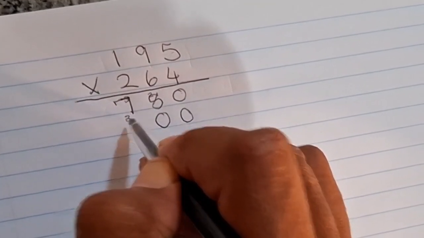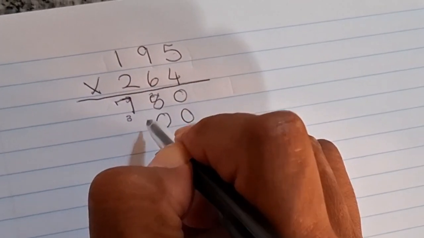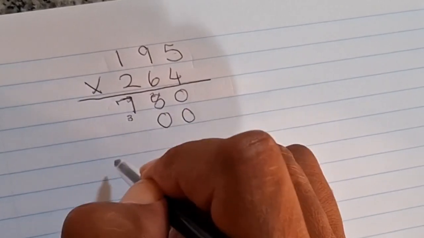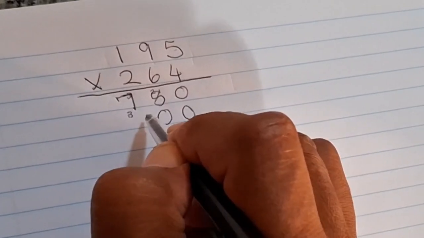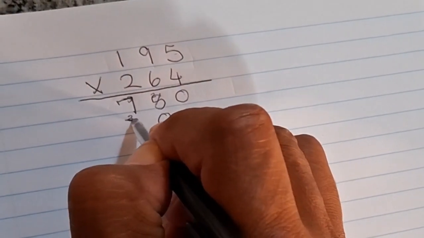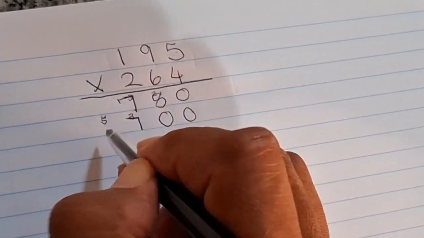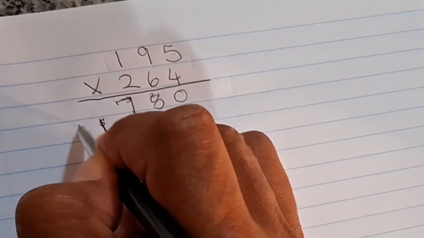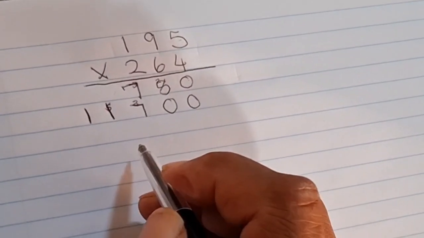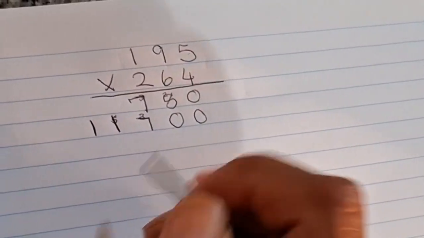So 6 times 5 is 30. You carry over the 3, and 6 times 9 gives you 54, plus that 3 gives you 57. You put down the 7 and carry the 5. 6 times 1 gives you 6, plus a 5 gives you 11. Follow the egg and complete the line of the egg here.